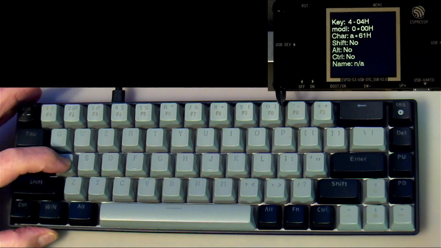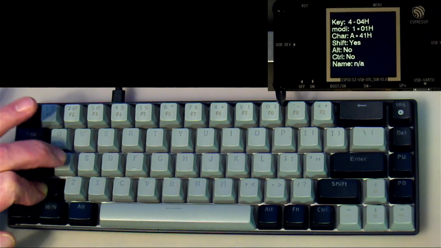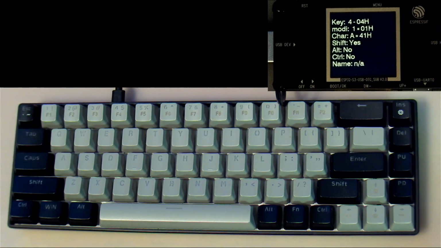Okay, so this is the A key, and indeed we know that is code 4. We've looked at that before in our previous episodes. There are no modifiers. The ASCII code is 61 hex and it's lowercase a. 41 hex would be uppercase. So if I hit Shift A, there we go. Now it's uppercase A. The key code is still 4 because it's still an A. But now there is a modifier, as you can see, 1 hexadecimal, so bit 0 is the Shift key. So Shift yes, Alt no, Control no, and name not applicable. It's just a letter key.